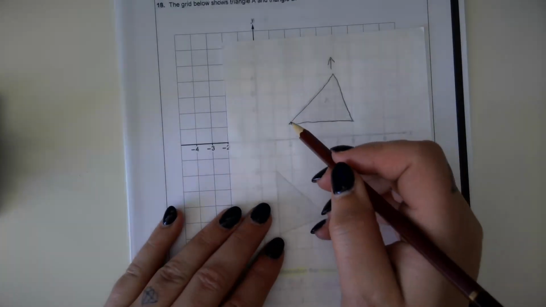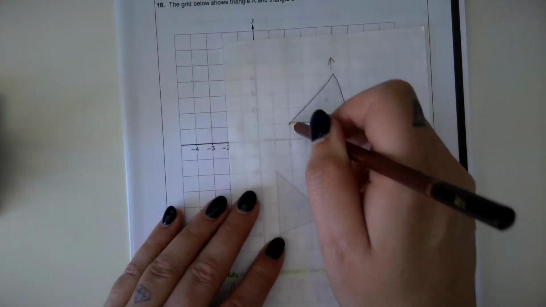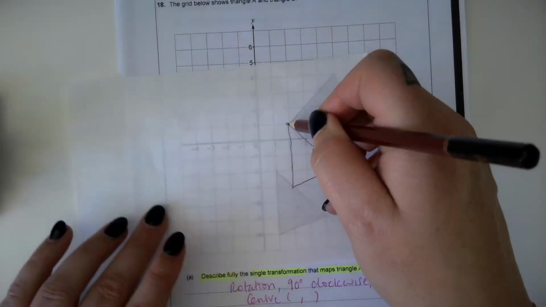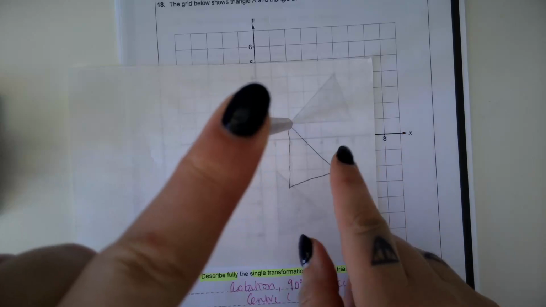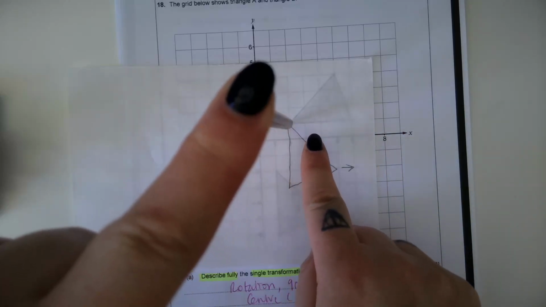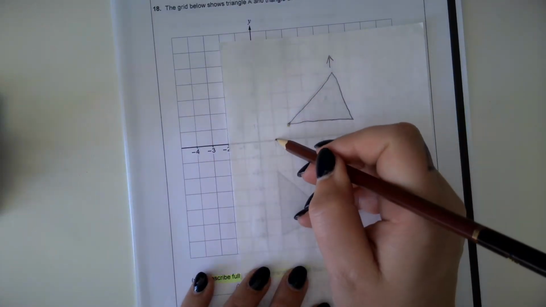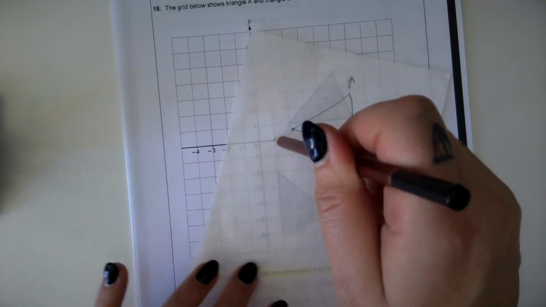Okay, so I know that it's moved 90 degrees in this direction, so I'm just going to pick a point. So let's imagine it was rotated around this point. So if I move that triangle, it's not quite made it into the right place. I'm too low, I'm too high, and I'm not far enough across that way. Okay, so let's try here. 1, 0, sorry, I can't even do coordinates today, it seems.